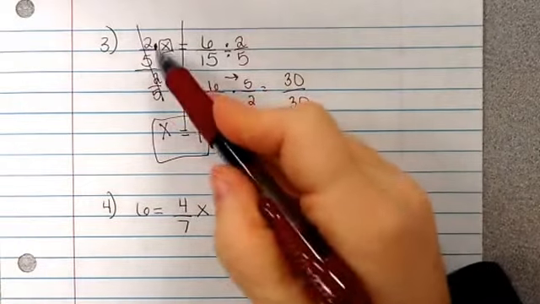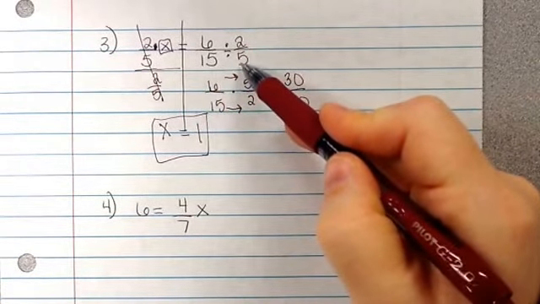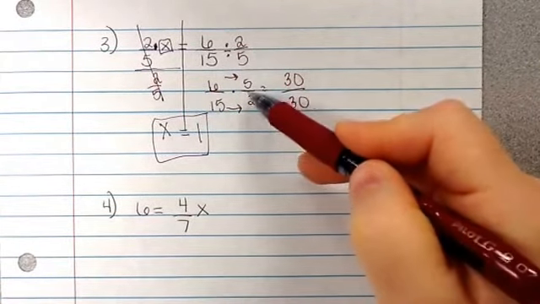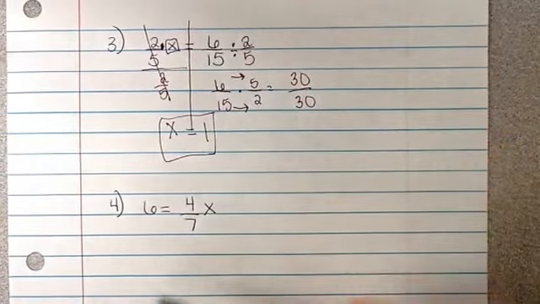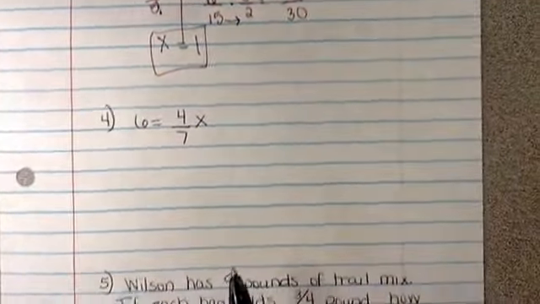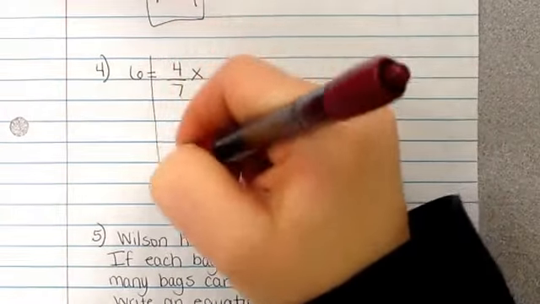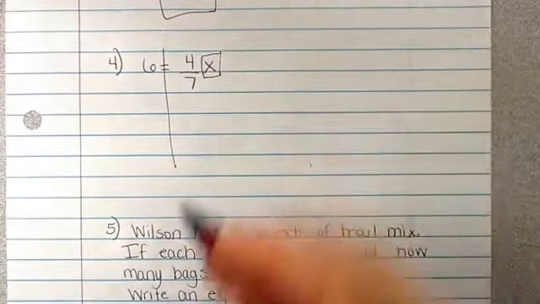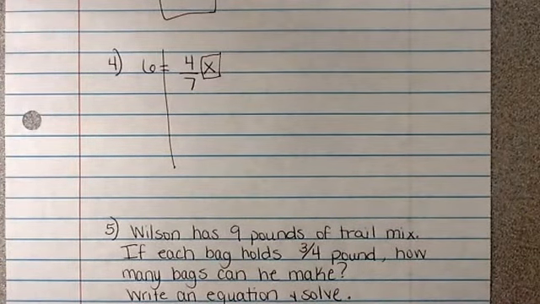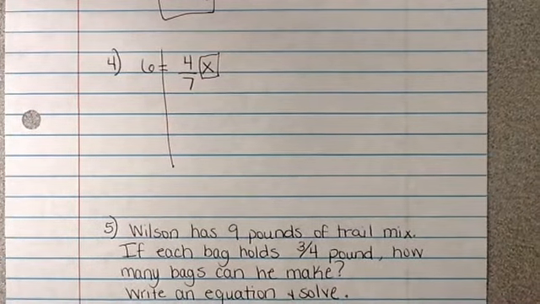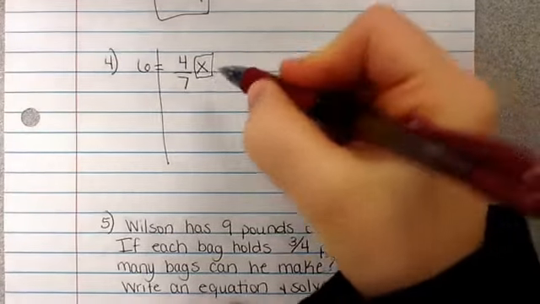Okay. Divide both sides by a fraction. Flip the second. Multiply straight across the top, straight across the bottom. Try number 4 on your own. Here's our balance. Get rid of what's attached with the variable. Let's see how you did. What did you have to get rid of?